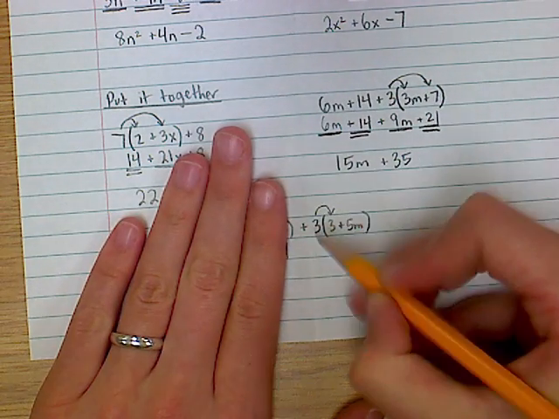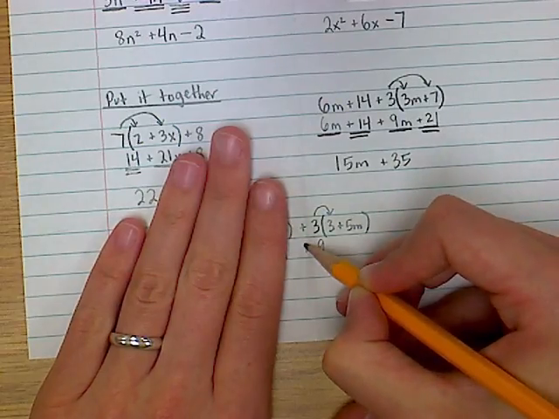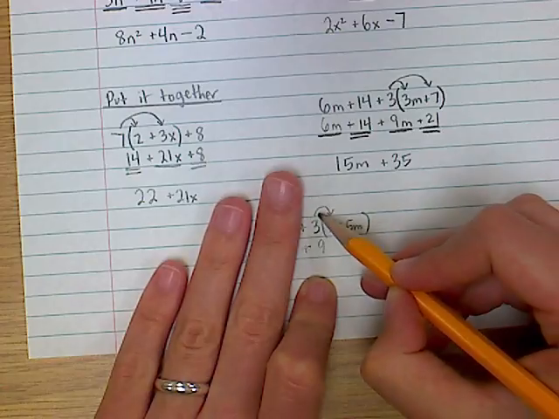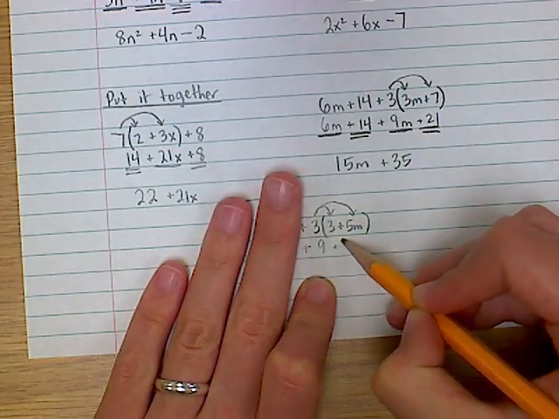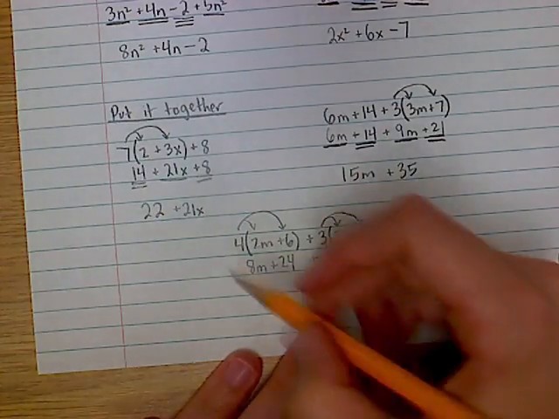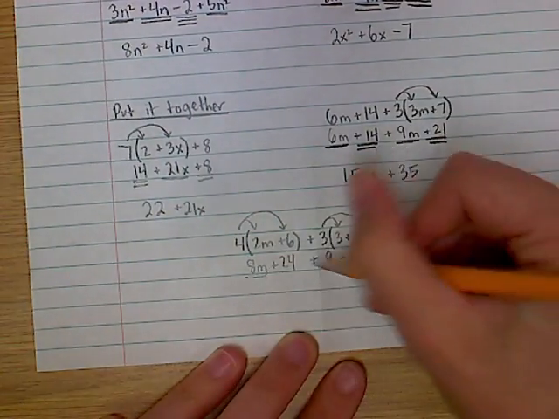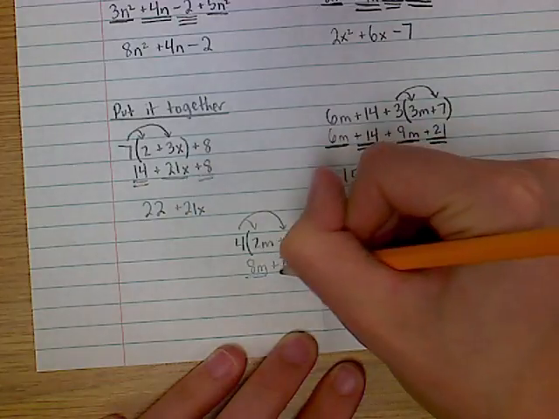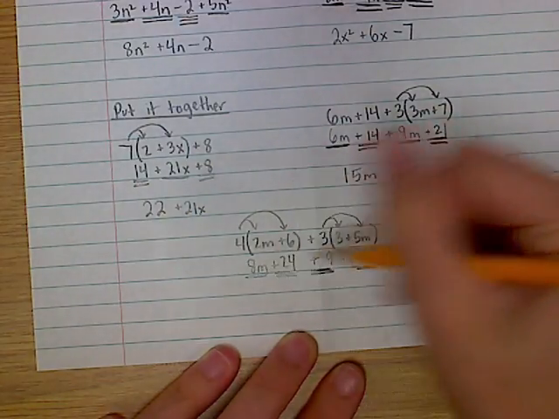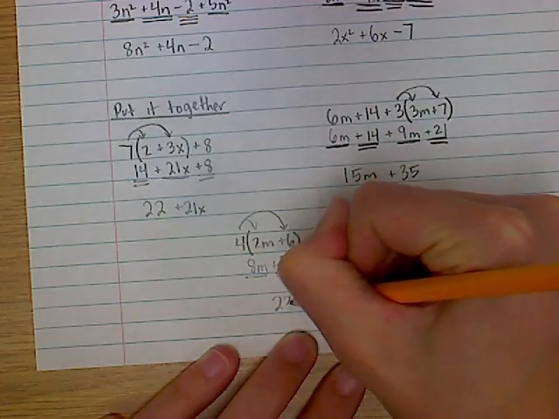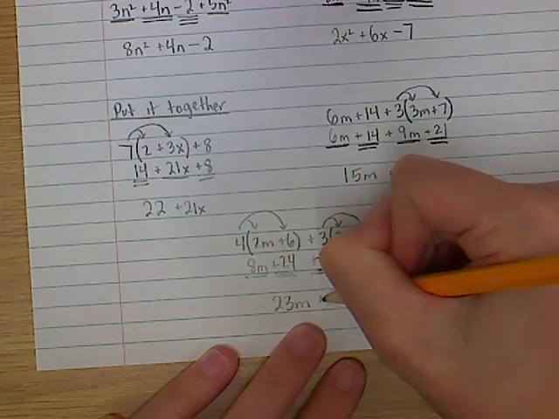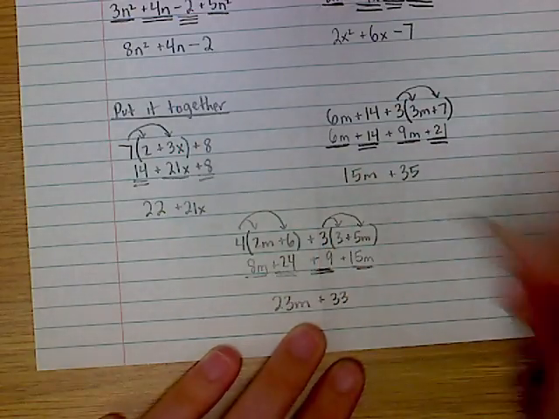3 times 3 is 9, and it's a positive 9. And 3 times 5m is 15m. Now we can combine like terms. I have an 8m, and I also have a 15m, and I have a positive 24, and I have a positive 9. So 8m plus 15m is 23m, and 24 plus 9 is 33. And I'm done.